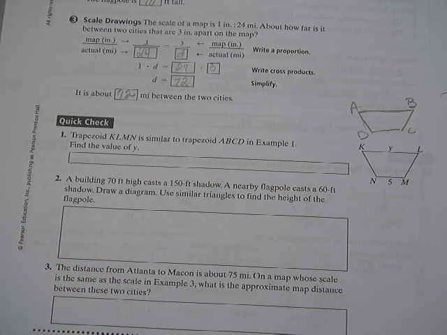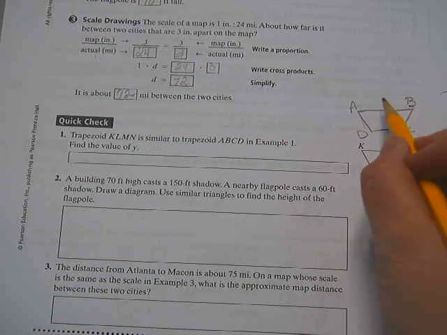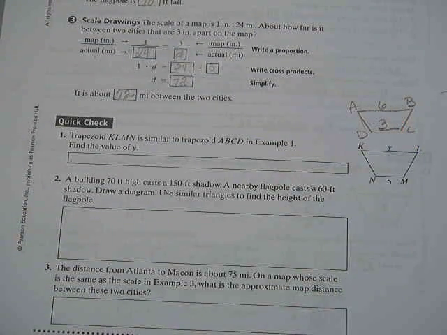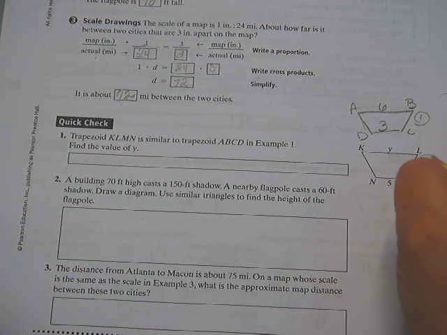All right, let's try some examples here. Trapezoid KLMN is similar to trapezoid ABCD. So let's take our trapezoid here. I'm going to just redraw it from the front page so we don't have to keep flipping.